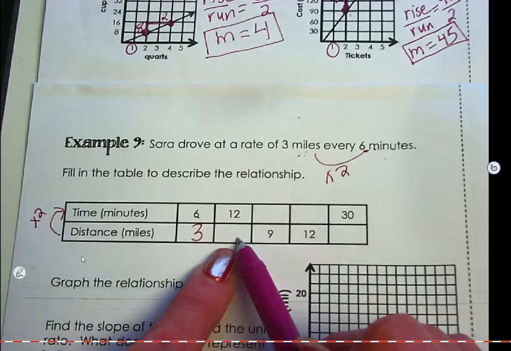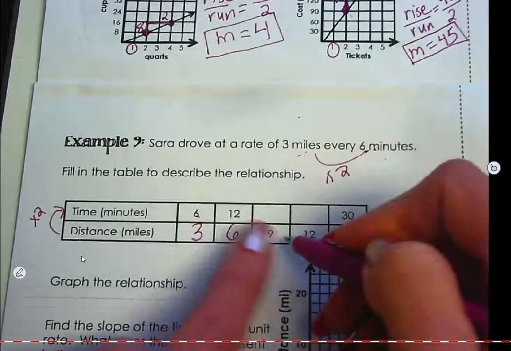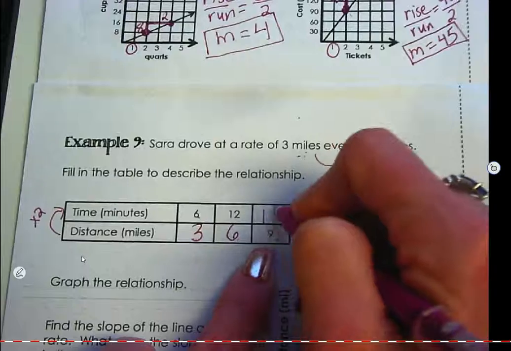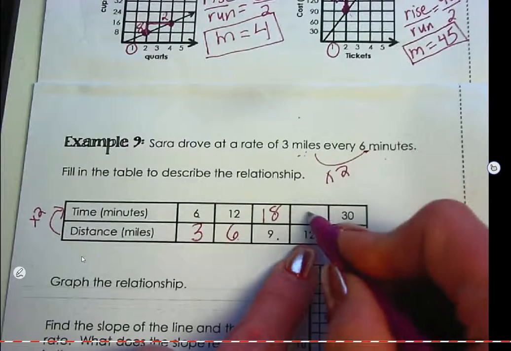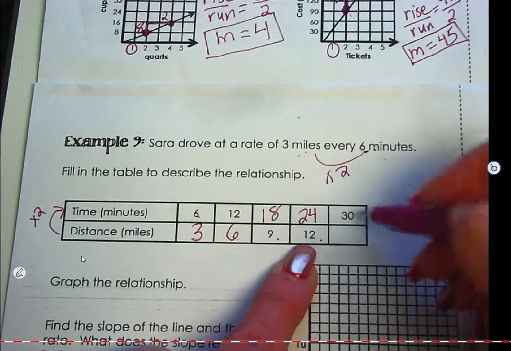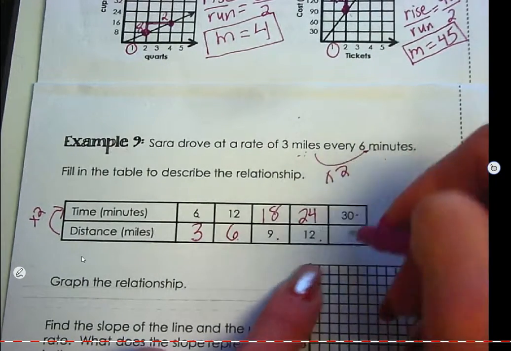So then what would 12 minutes be? 6. And then 9 would be how long? 18. And then 12 would be 24. So we've got that constant of proportionality. And then 30 would be what? 15.